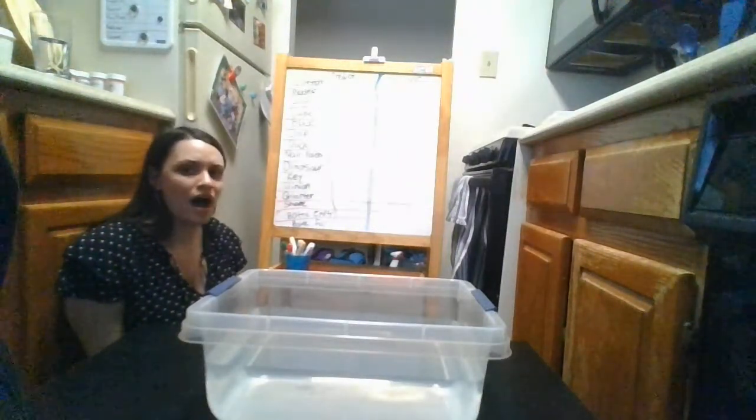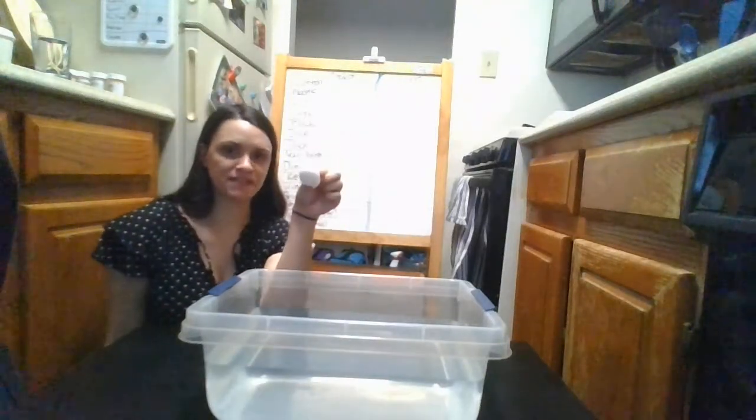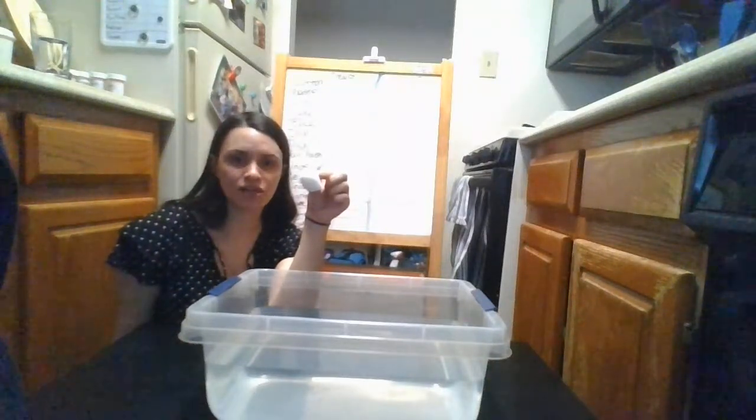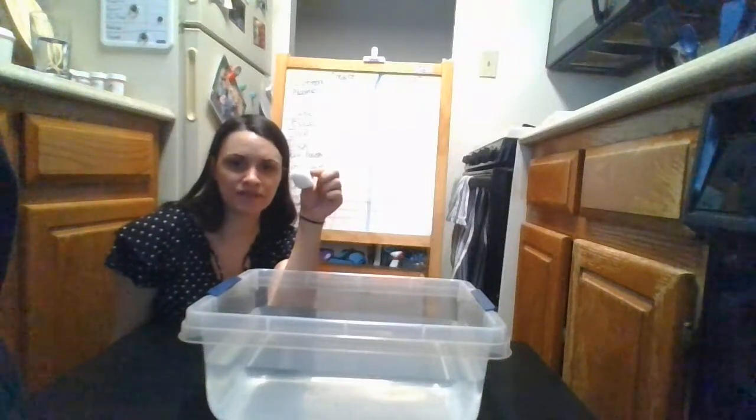Okay, so I'm going to show you our first object. Our first object is this piece of cotton. Okay, it's a cotton ball. So what I want you guys to do is predict what you think. You tell me, do you think it's going to sink or is it going to float?